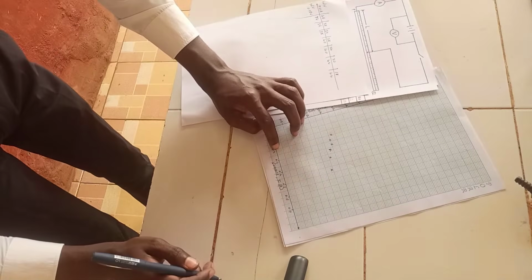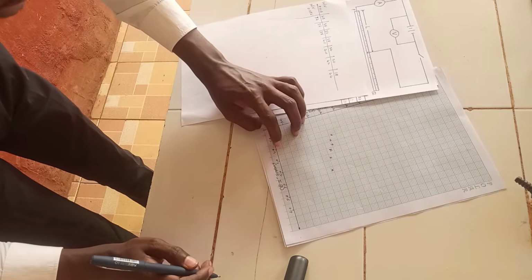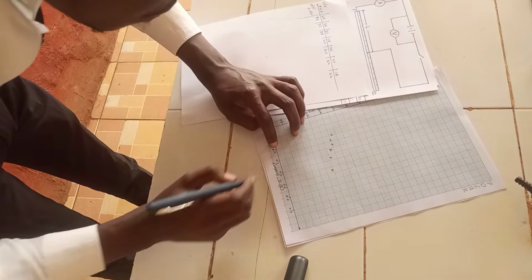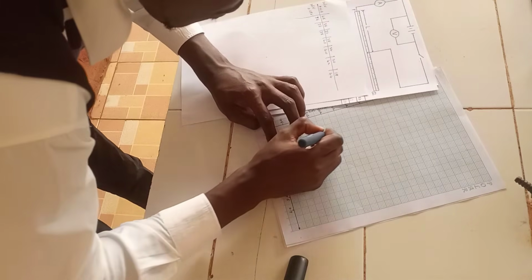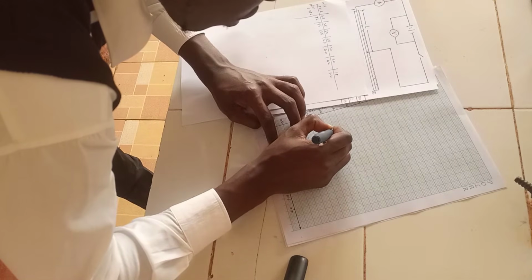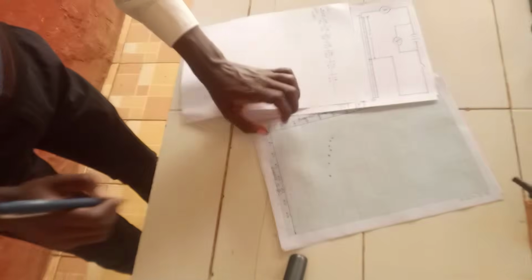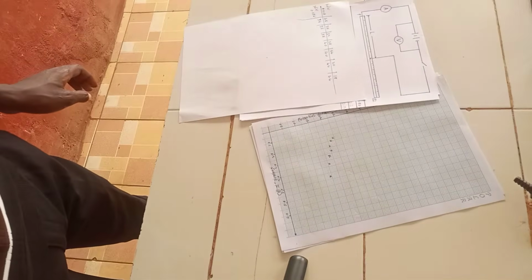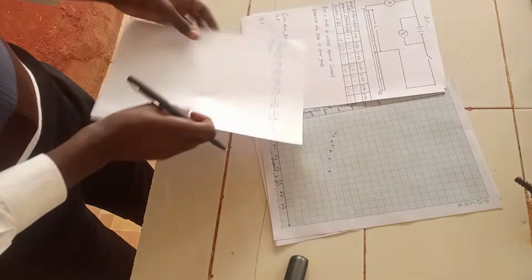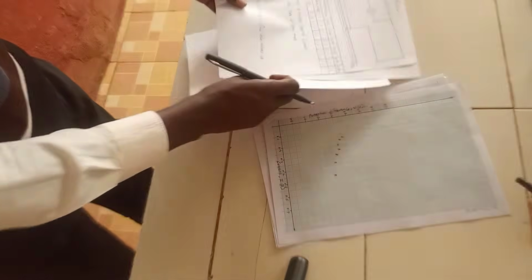20, 42 is there. Then last three, 18, 44. So 18. Then we rise up to 44 up there. Those are the values we have for the graph.